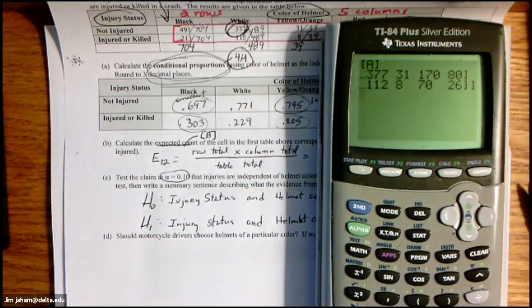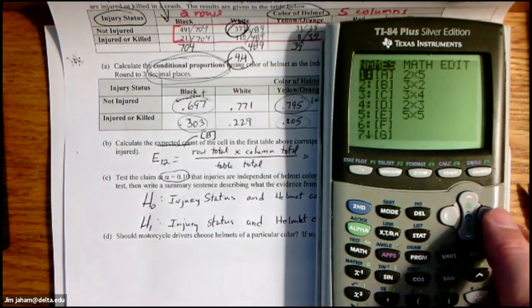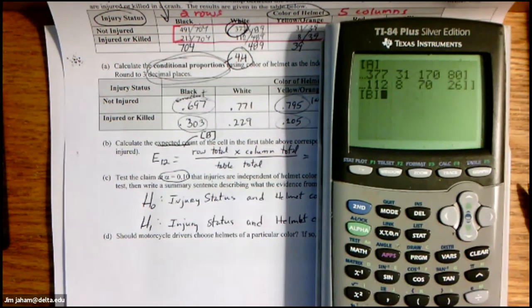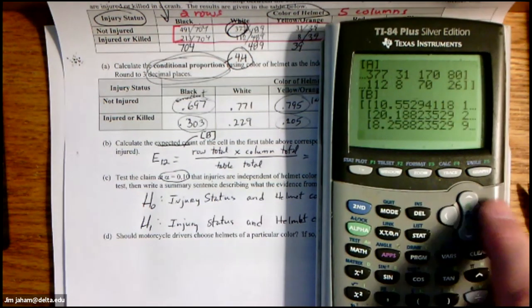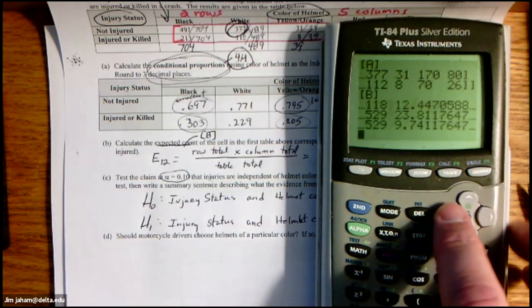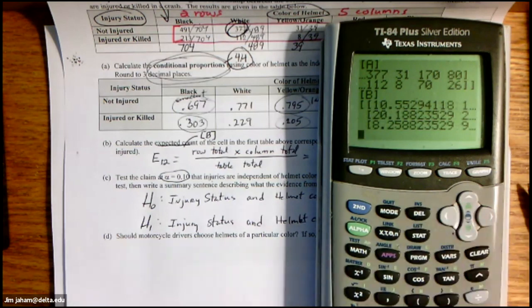All right, now let's go look at matrix B. Now matrix B, it says here that it's a 3x2 matrix. If I type it in, well, there it is. Looks like it just has 3 rows. 2 rows, 3 columns. 3 rows, 2 columns. And that's not what we want.